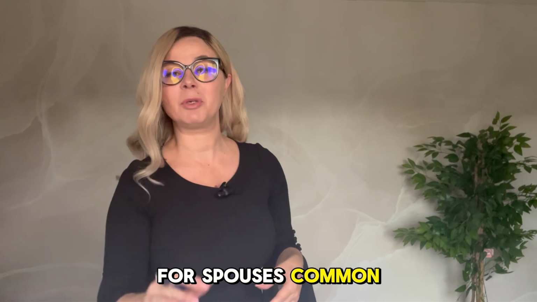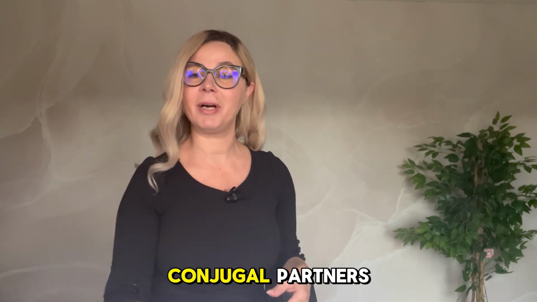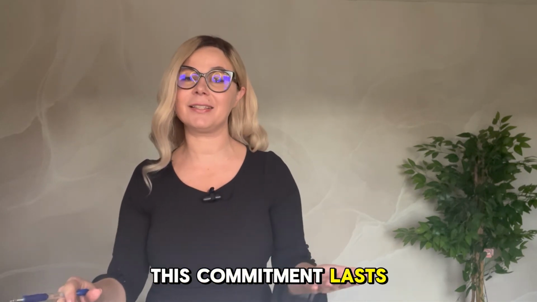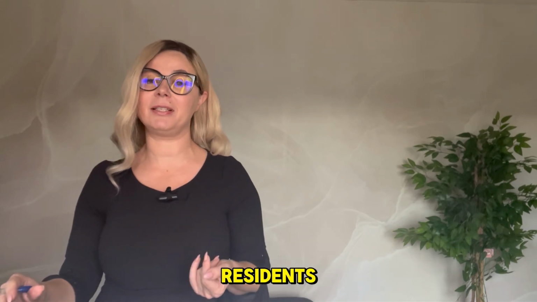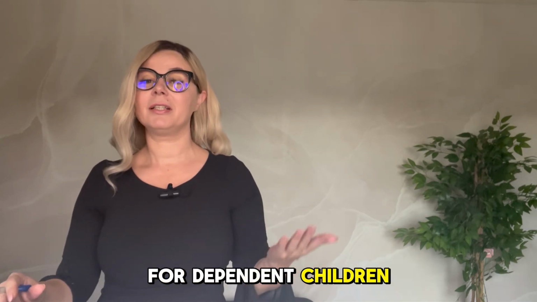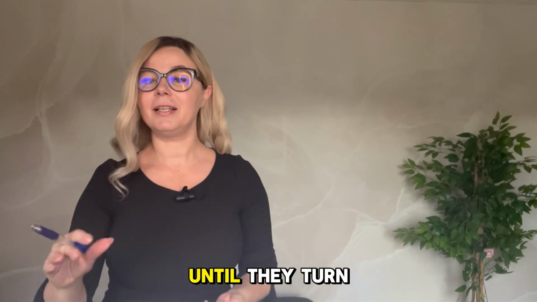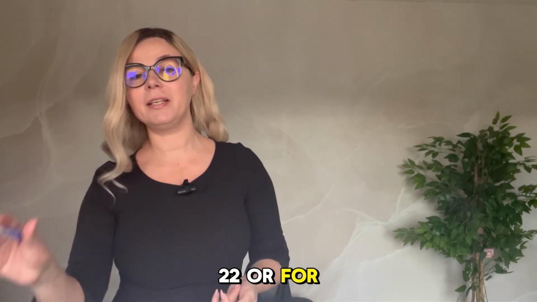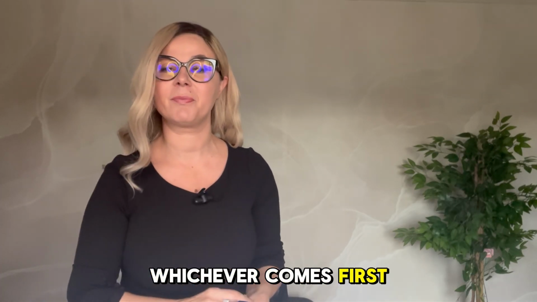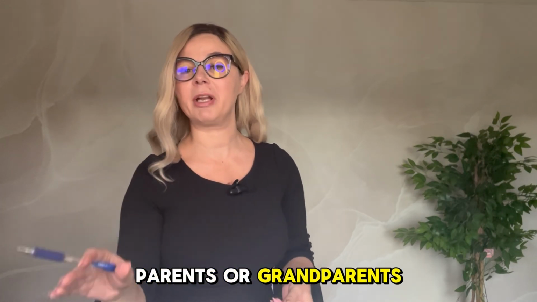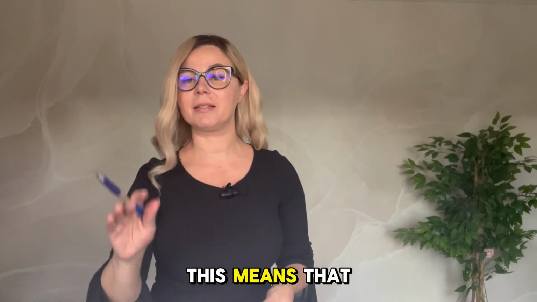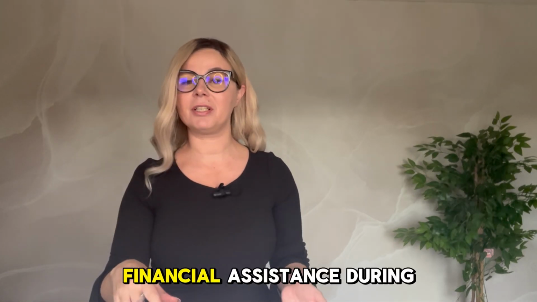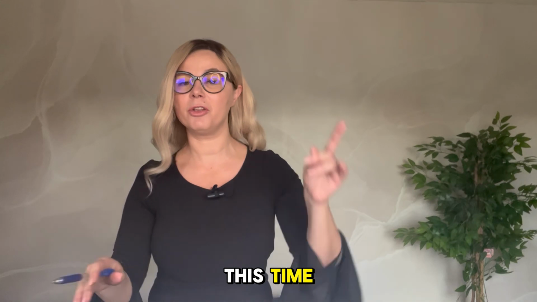For spouses, common law partners, or conjugal partners, this commitment lasts for 3 years from the time they are a permanent resident. For dependent children, the commitment lasts until they turn 22 or for 10 years, whichever comes first. If you are sponsoring parents or grandparents, the commitment lasts for 20 years. This means that if they need financial assistance during this time, you will be responsible, not the government.